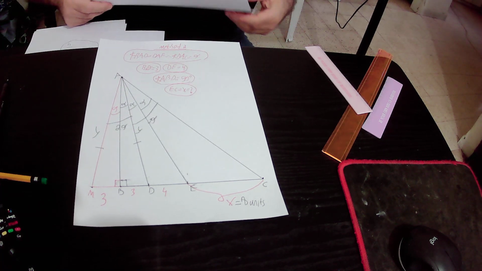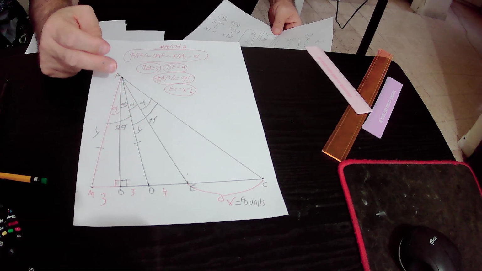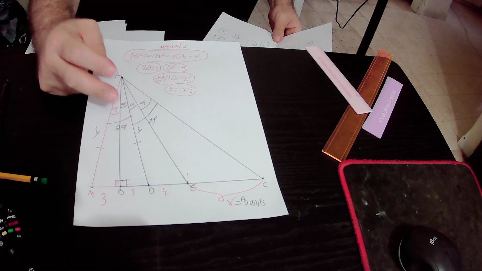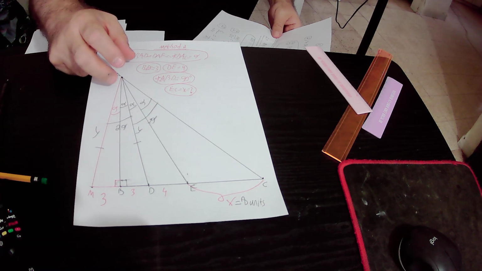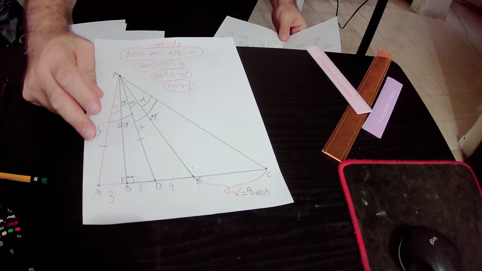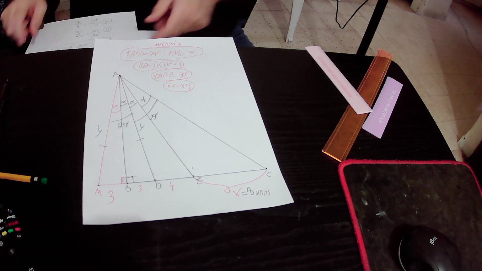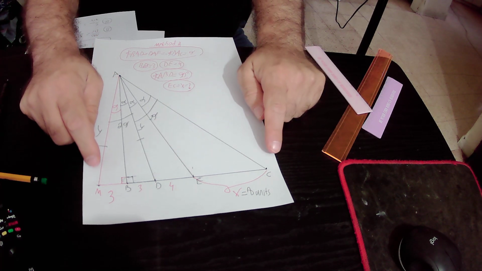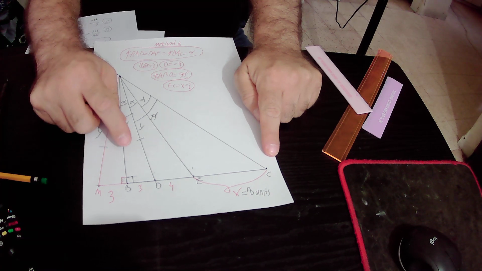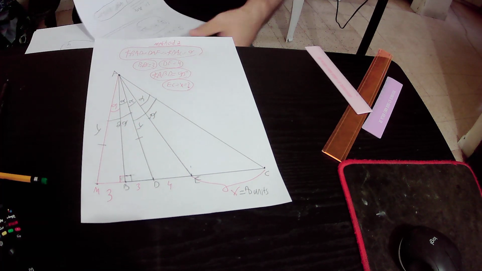In the big triangle AMC, AD is the angle bisector. Why is AD the angle bisector in triangle AMC? Because AD divides angle AMC into two equal parts, 2 alpha and 2 alpha. Therefore AD is the angle bisector in triangle MAC. And according to the angle bisector theorem, the angle bisector AD divides side MC in a ratio. The ratio is MD over DC.